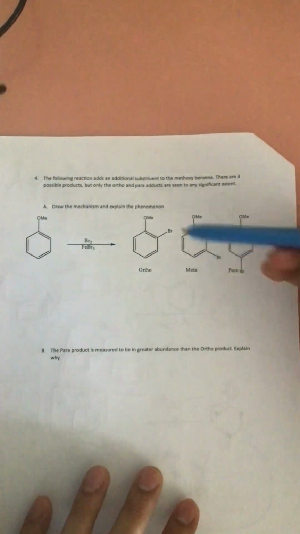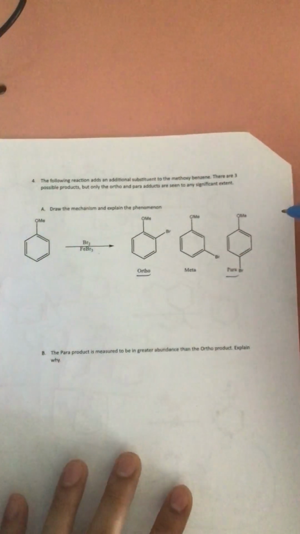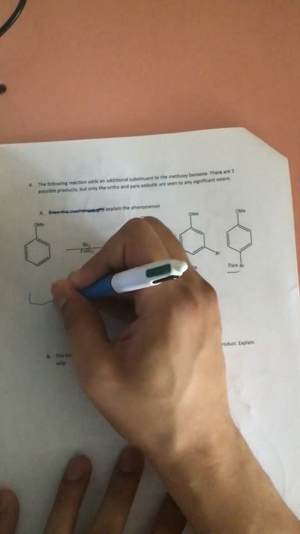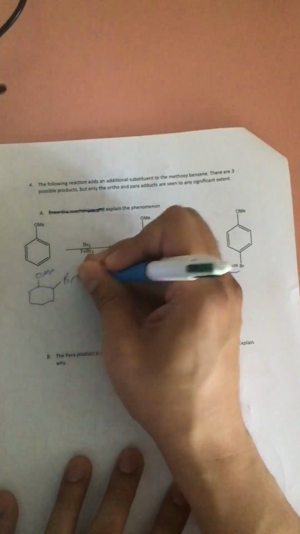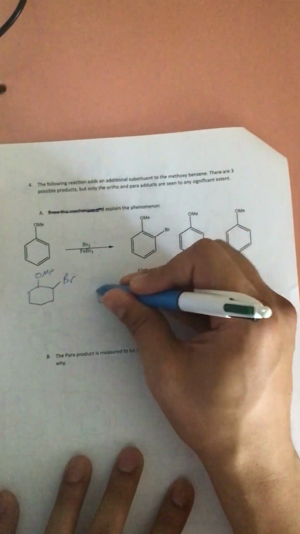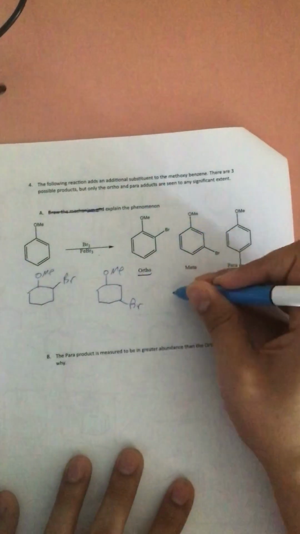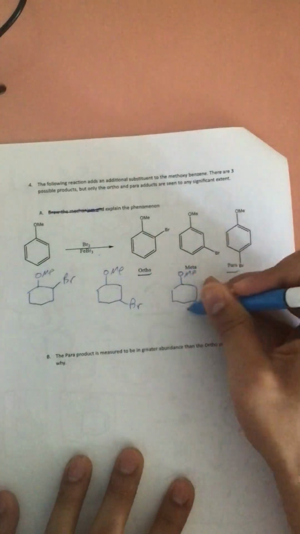Okay, you only see ortho and para, explain why. So it does say draw a mechanism. I'm going to say just explain the phenomena, use structures if necessary, because I think that actually makes more sense. So I'm going to draw, if I put the bromine at all 3 positions.